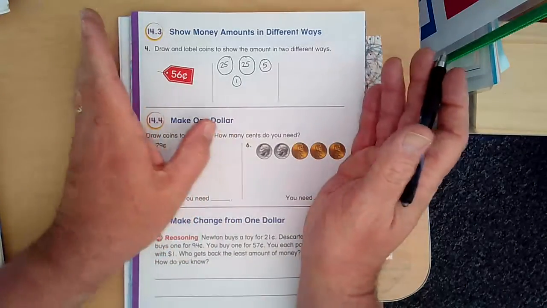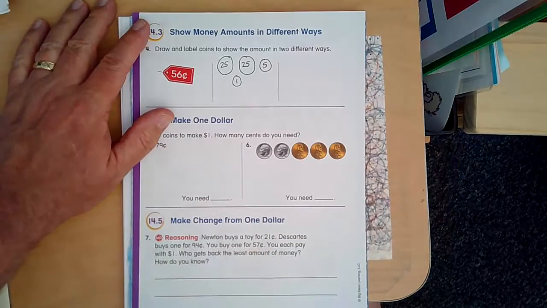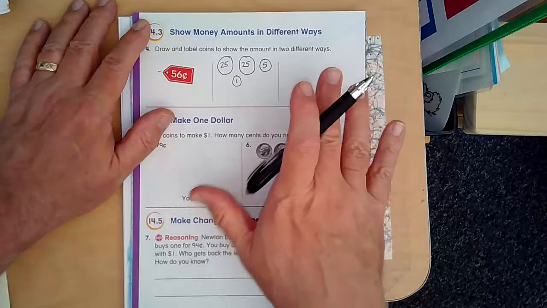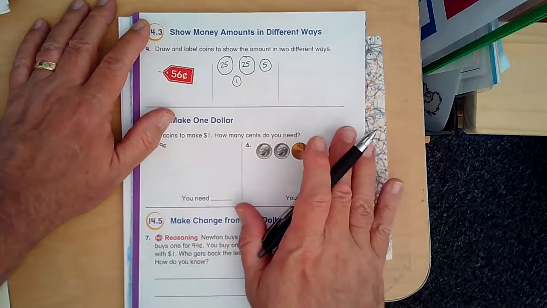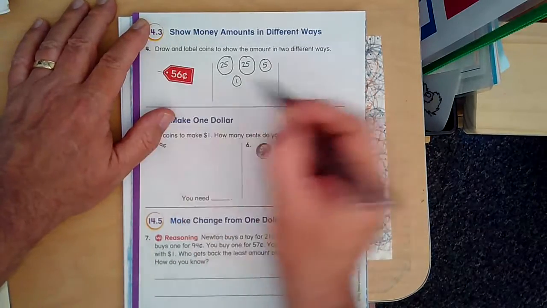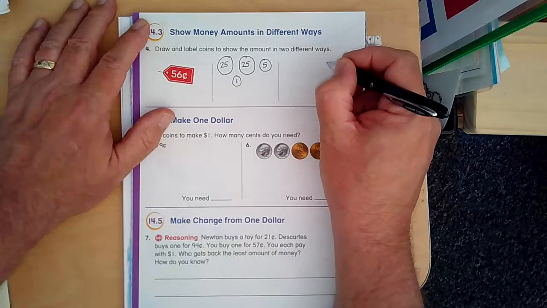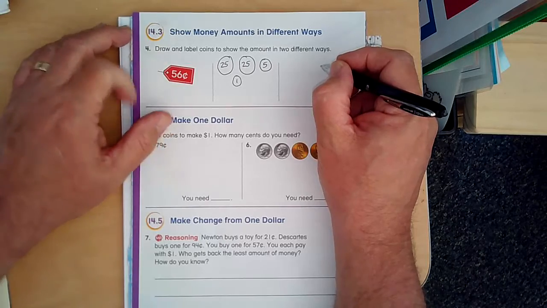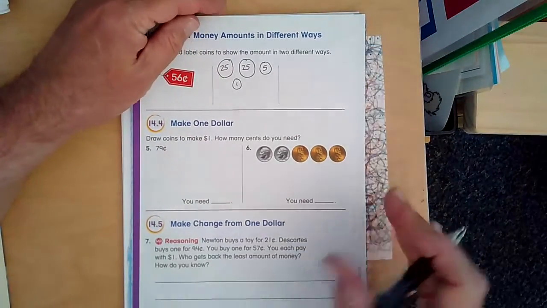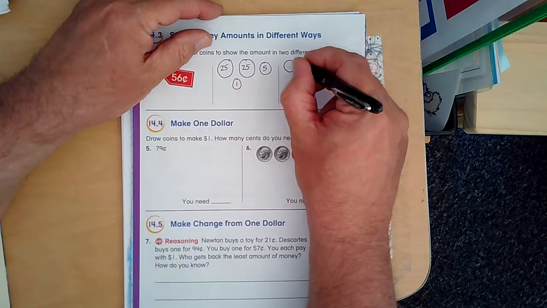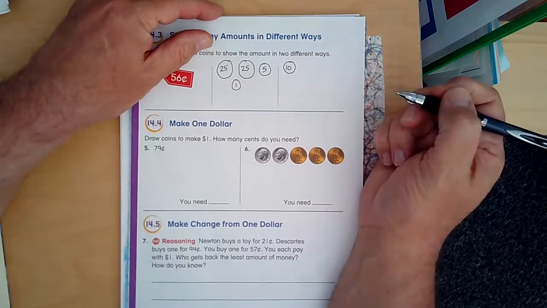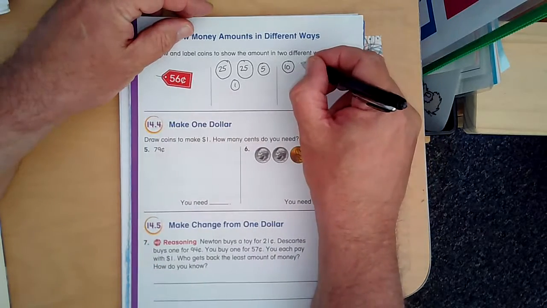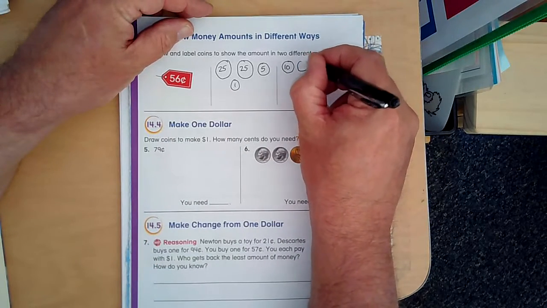Now, what's another way I can do 56? I could draw 56 pennies, but that would take so much time. Let's see if we can think about this. I have 56. That makes 5 tens and 6 ones. I bet I can do something with those tens. I know that dimes are worth 10 cents. So if I have 5 of them, I will have 50 cents.